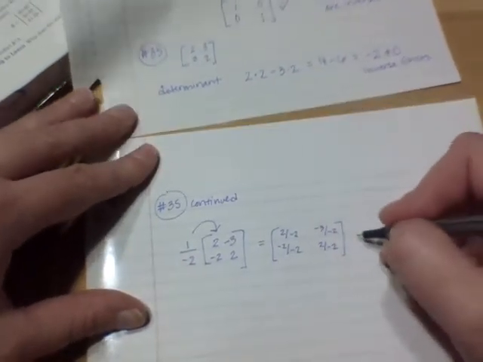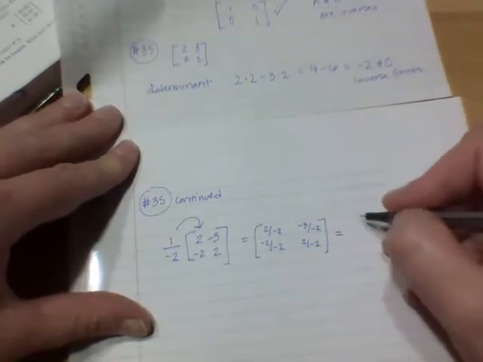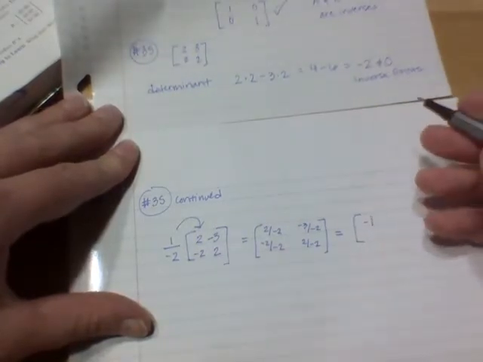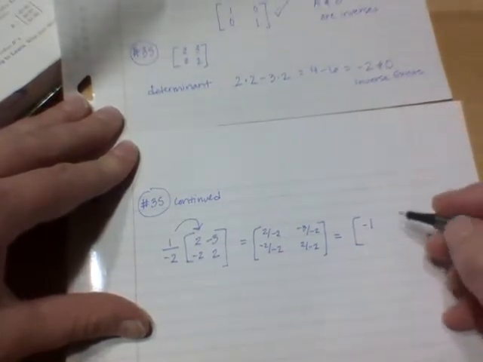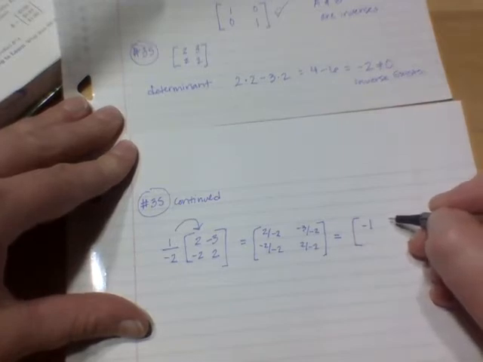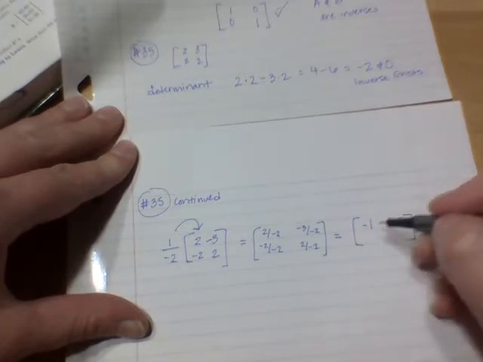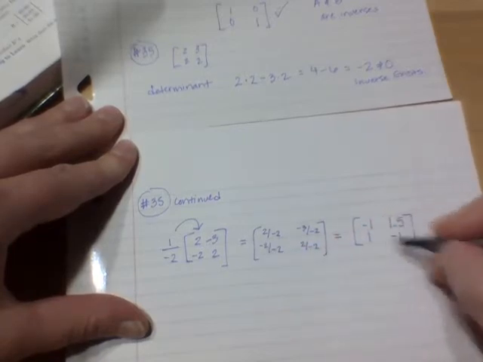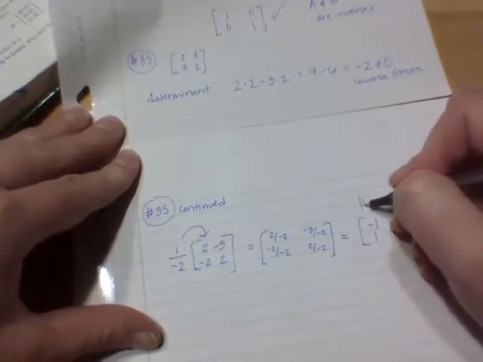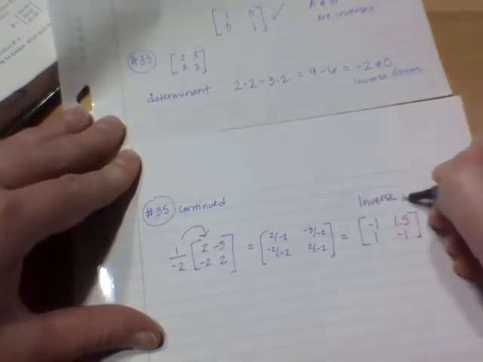But of course we want to simplify as much as possible. So in that case, we'll have negative 1 as part of the inverse. Positive 3 halves, so we'll just call that 1.5. A positive 1 for negative 2 over negative 2, and then a negative 1 for this other piece. So this is your inverse matrix.